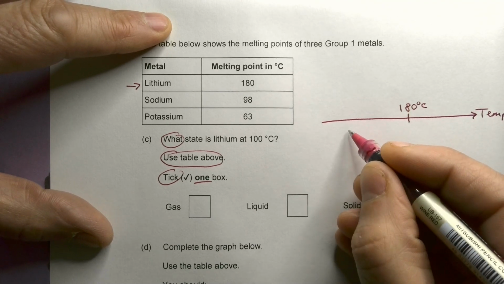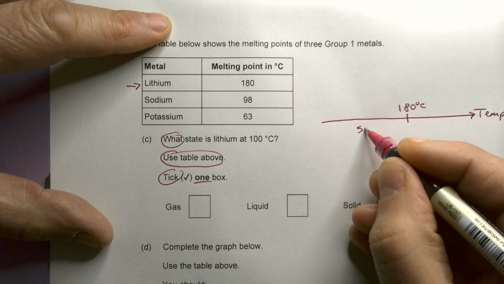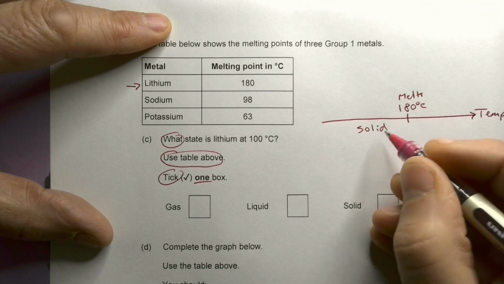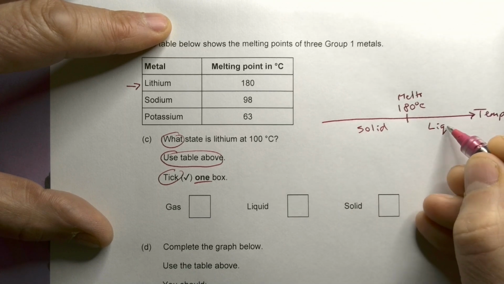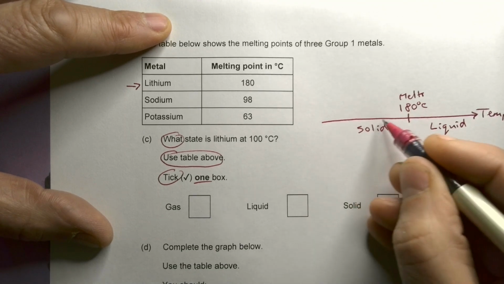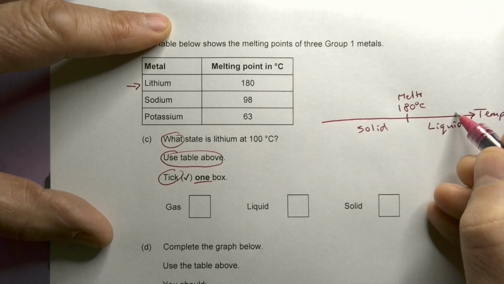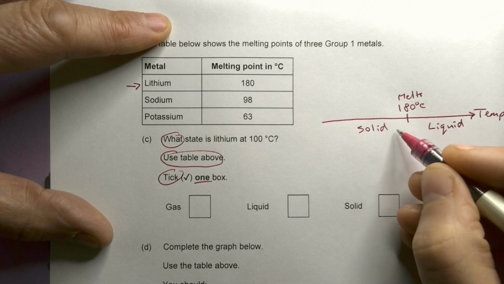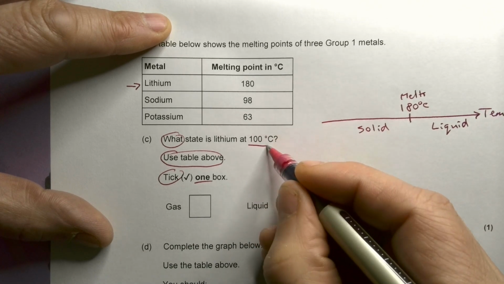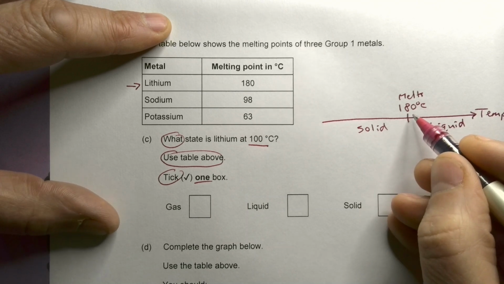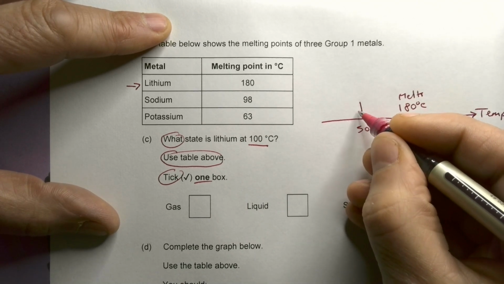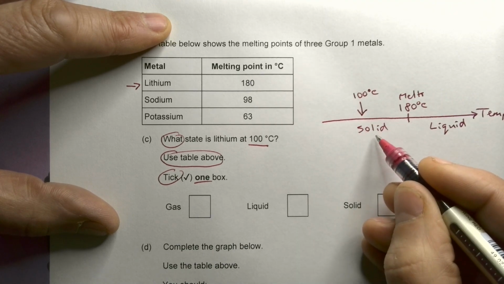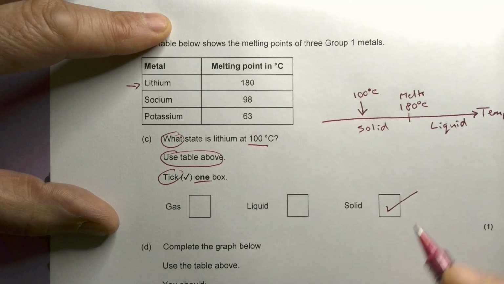So on this side of it, it must be a solid, and we know it's liquid here. If we're that side of 180, we're liquid. If we're the other side, we're solid. And at 180, when it's melting, we've got both. So at 100 degrees C, where does 100 fit? Well, 100 fits over here somewhere on this side, which means we're well into the solid region. So that is most definitely a solid.